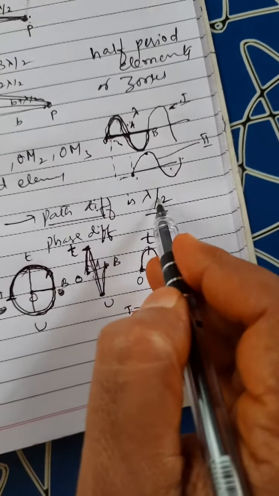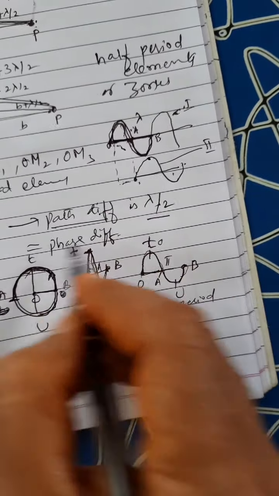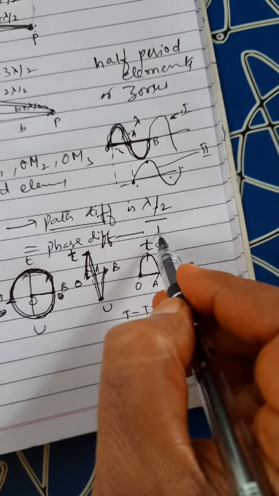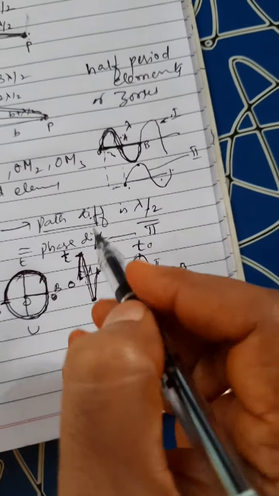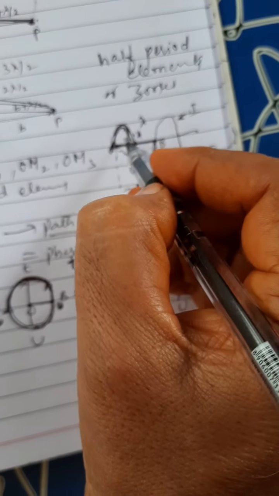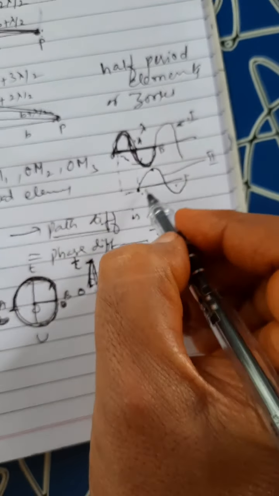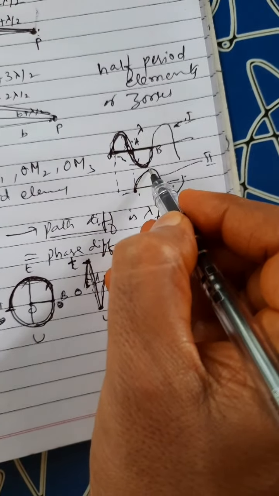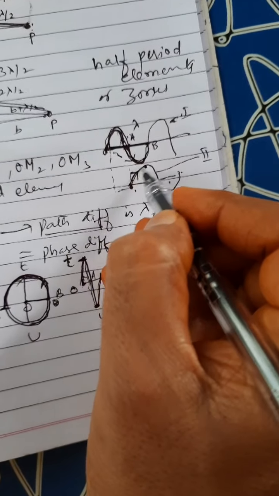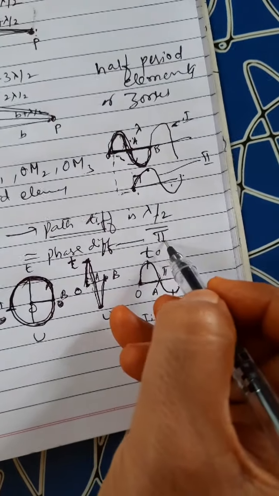So path difference lambda by 2 equals a phase difference of pi. The first wave is going downwards towards the trough, whereas the second wave is going up towards the crest.